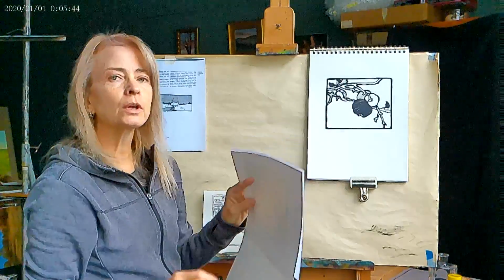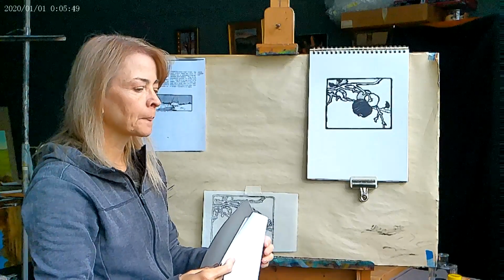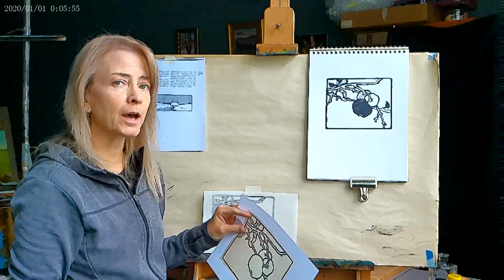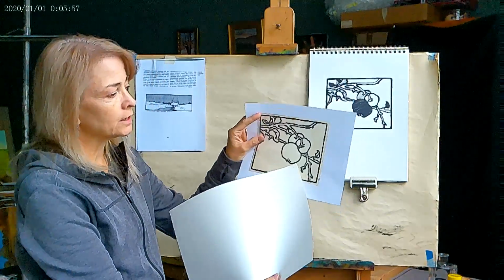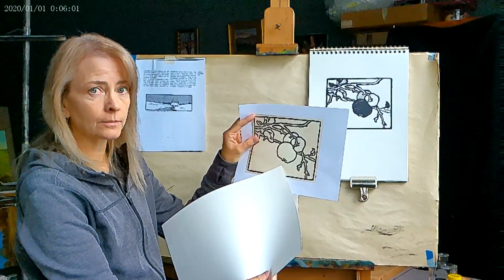Now remember, when we trace these designs, you're going to have to trace on each side of the dark line, okay? Because you may want that line to be white against a dark background. So you need to trace both the outside of that line and the inside of that line, okay?